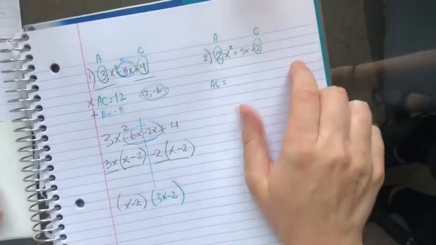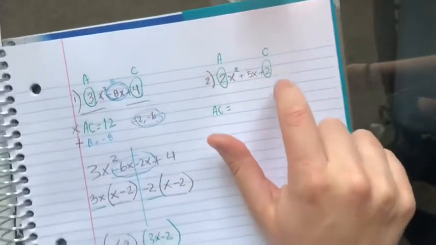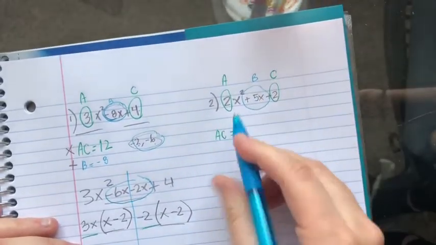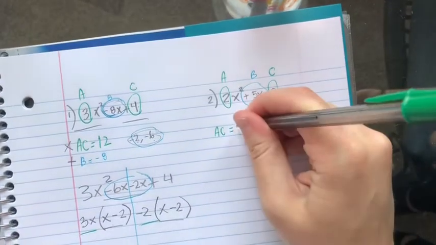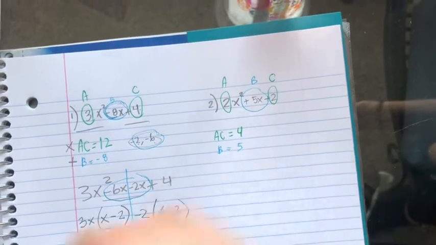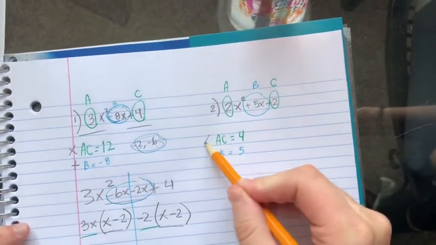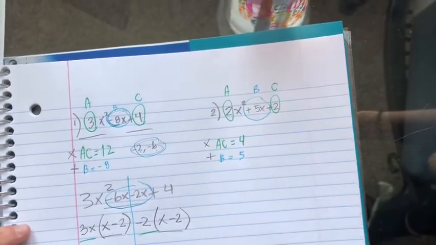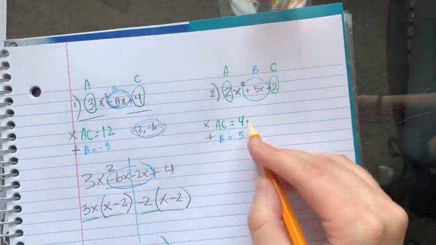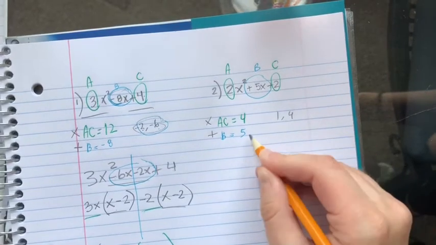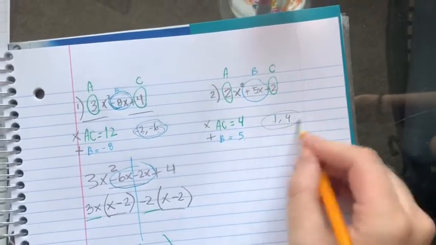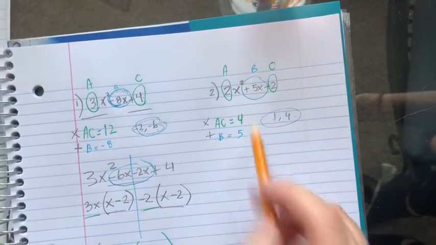So for number 2, again, the A term is 2, the C term is 2, and my B term here is 5. So if I multiply A and C, 2 times 2 is 4, and then my B term is 5. So once again, it's two numbers that multiply to my AC and then add up to my B term. The only factors I can think of are 2 and 2 and 1 and 4. So I can manipulate the 1 and the 4 to add up to a 5. So 1 times 4 gives me 4. 1 plus 4 gives me the 5. Those are the two numbers I'm going to use to rewrite that middle term.